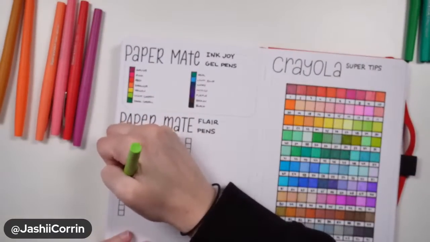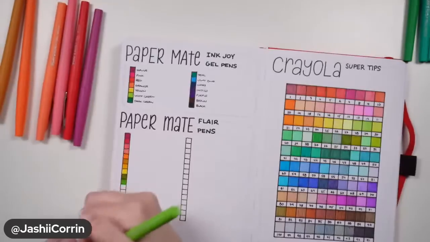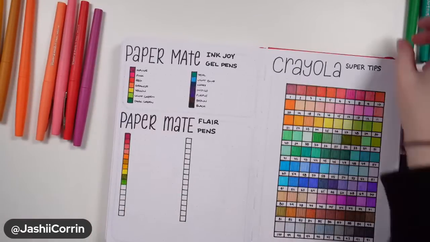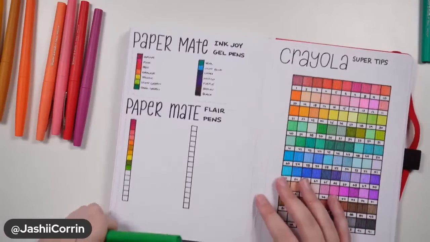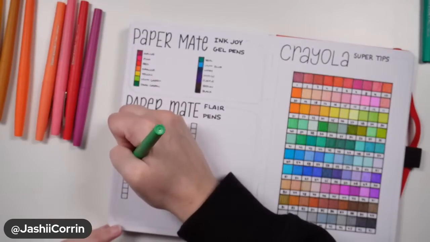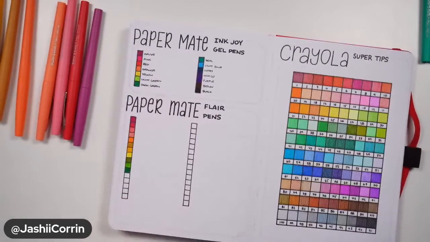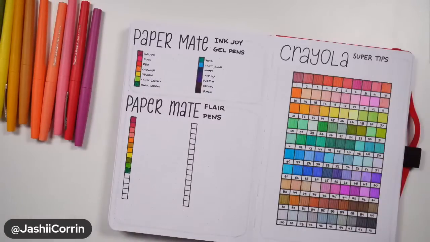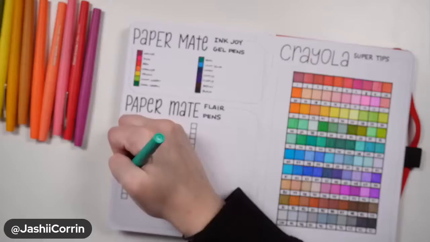I think that's also the thing with Jenny's swatch, is that because her colors aren't butted right up next to each other, they've got that little separation, it doesn't matter so much, or it doesn't look as out of place compared to mine where the colors are right next to each other.